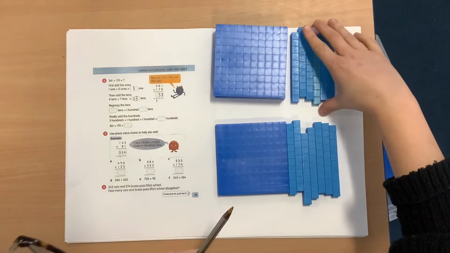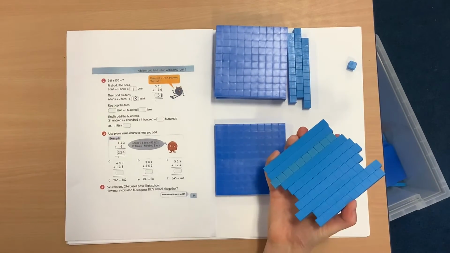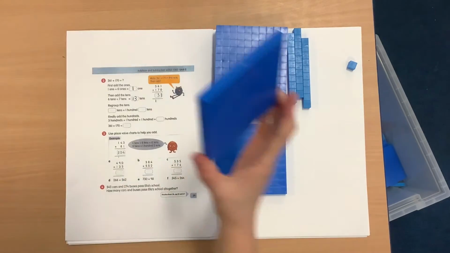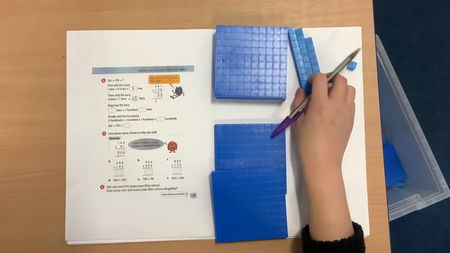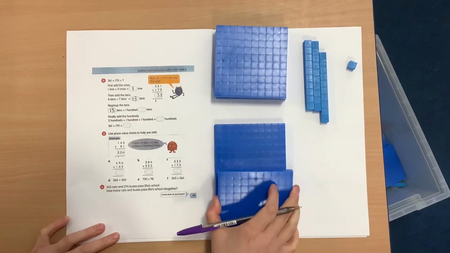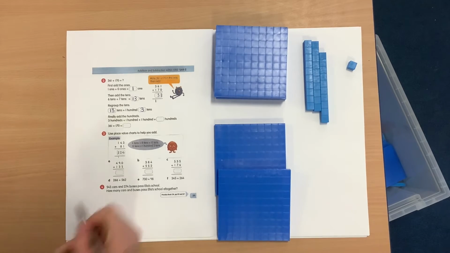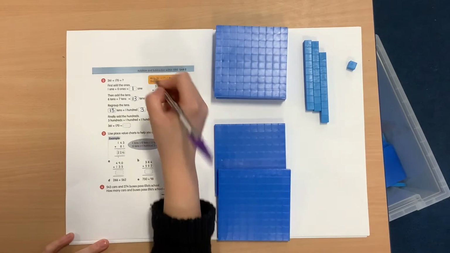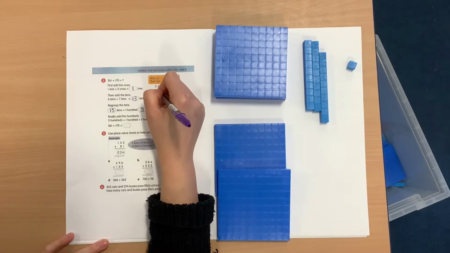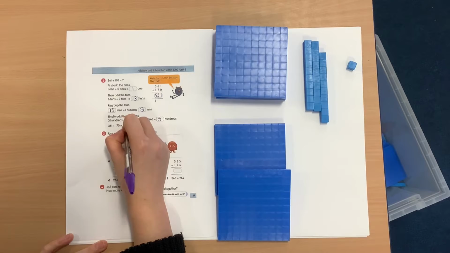Now the reason I carry my 1 is because these tens I can exchange to be 100. So that leaves me 13 tens are regrouped to be 100 and 3 tens. Finally then I add my hundreds. So I've got 300, add 100, add 100, which is 5 hundreds. 300 add 100, 100 is 500. So my answer is 531.